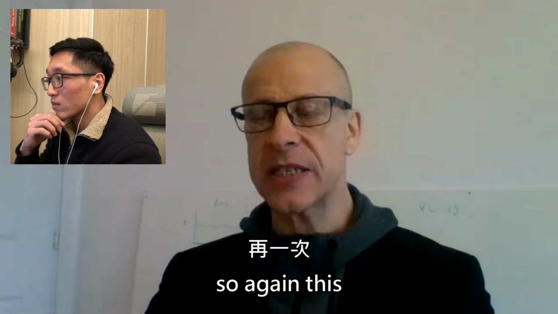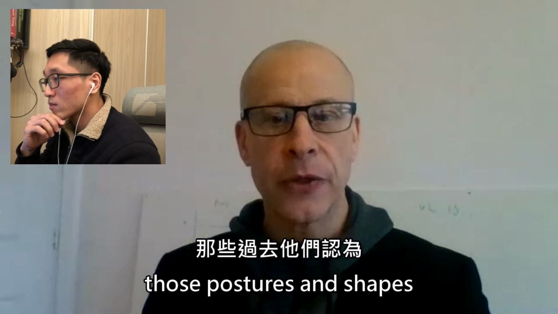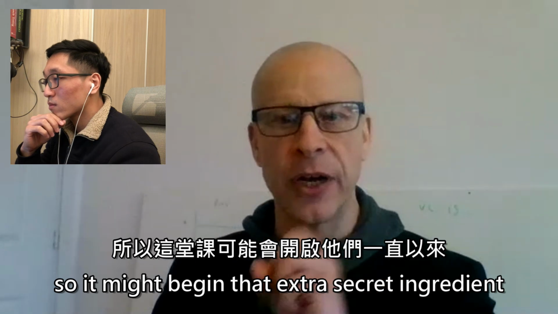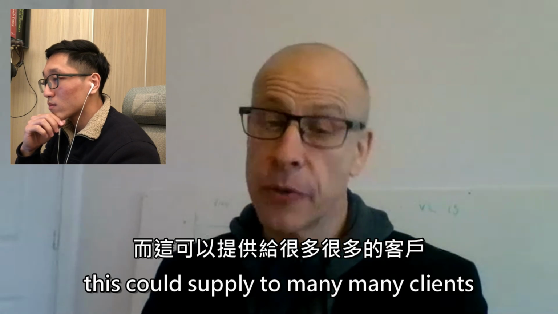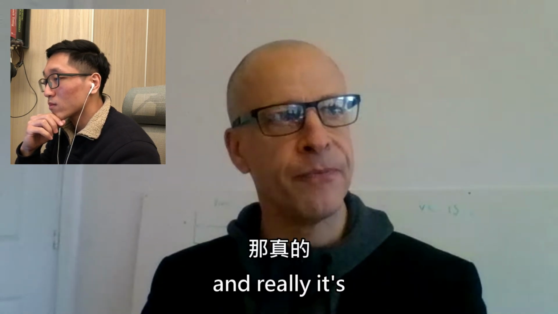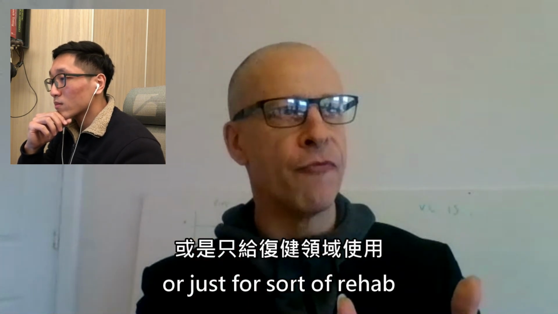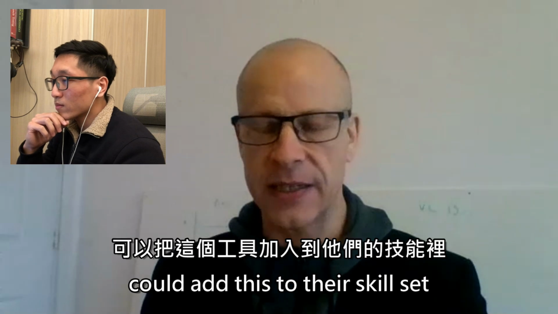So again, focusing on how they move may allow them to achieve those postures and shapes that they've been finding difficult in the past. So it might just be getting that extra secret ingredient that they've been missing that this could supply. So many clients, and really it's not designated just for performance or just for rehab or anything like this. It is an across the board approach, and any trainer or any movement professional could add this to their skill set, and then apply it with different clients.